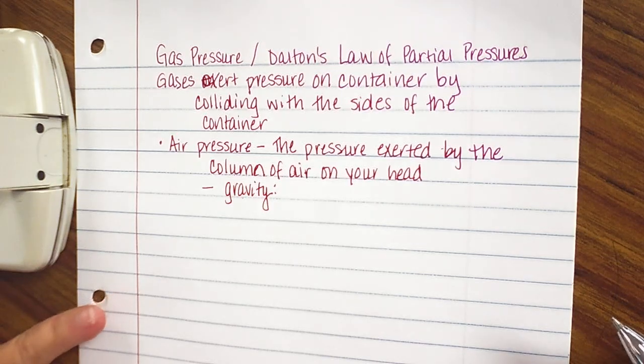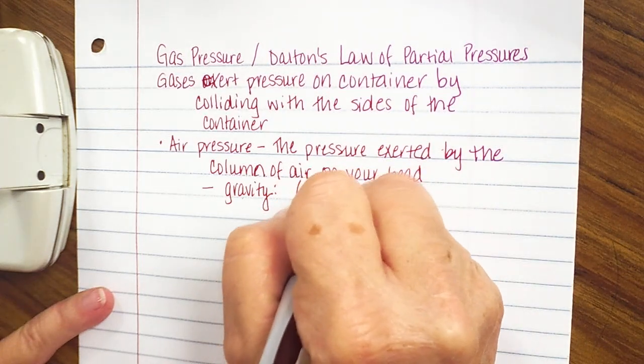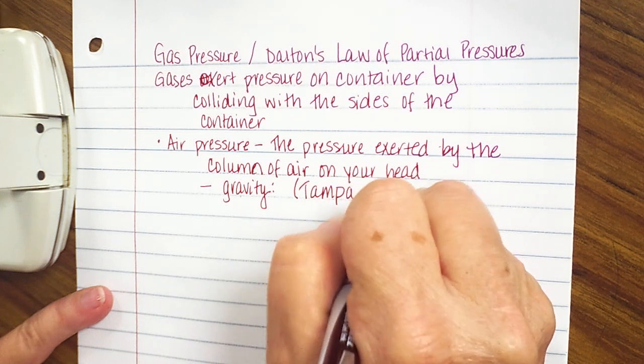So the gravity matters. So in Tampa, we have greater gravity.